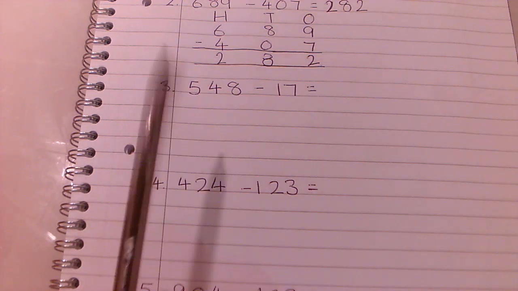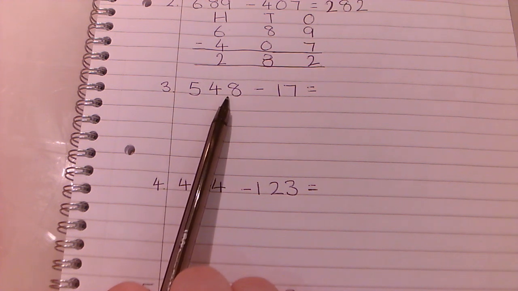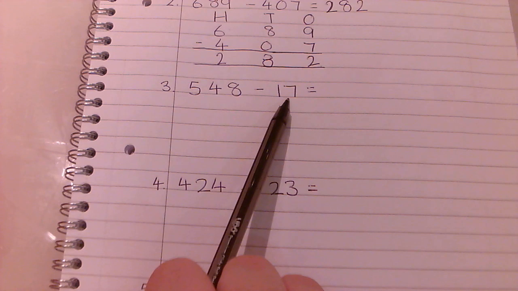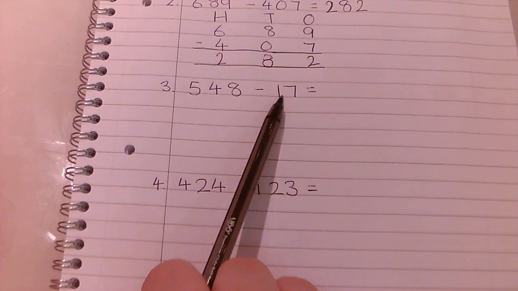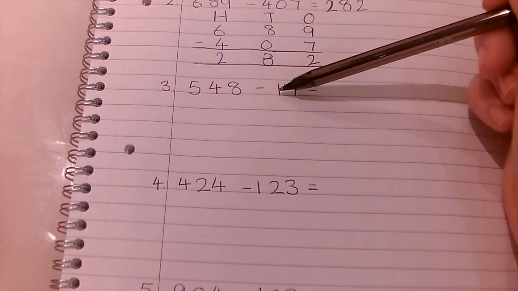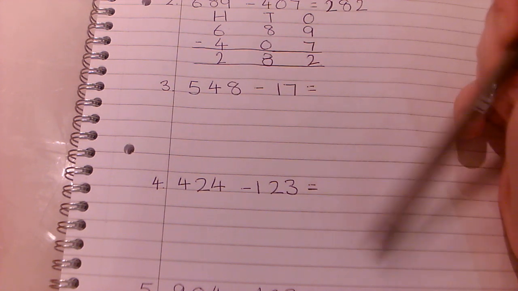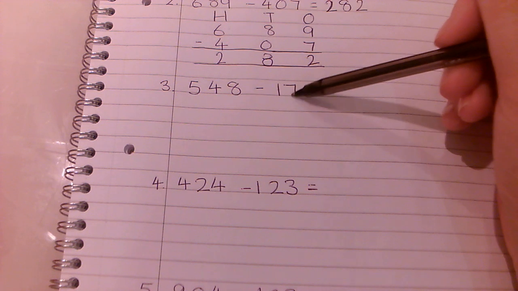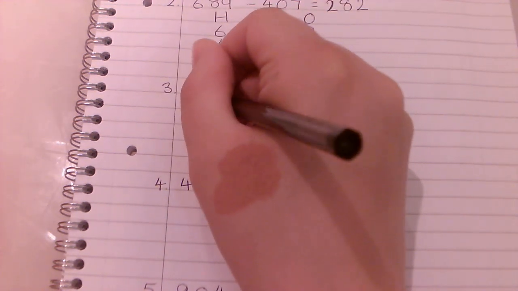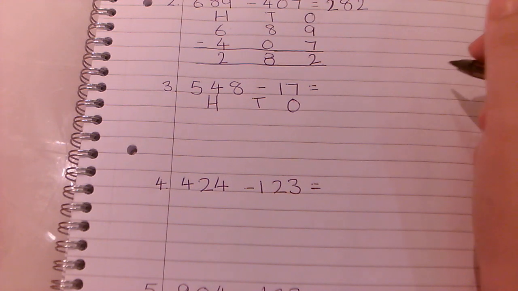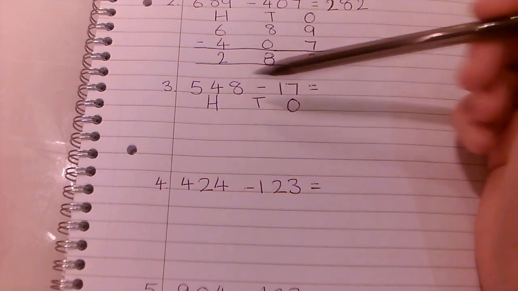Fantastic. Now I'm just going to show you how to make sure that you're lining up your place value in the right way. Because if you notice here, we've got a 3-digit number and a 2-digit number. So if we didn't put the 2-digit number into the right place value, we might accidentally take the 1 away from the hundreds or the 7 away from the tens, and that would be wrong because that's not the right value. So I like to put my hundreds, tens and ones at the top just to remind me where each column is going to go.